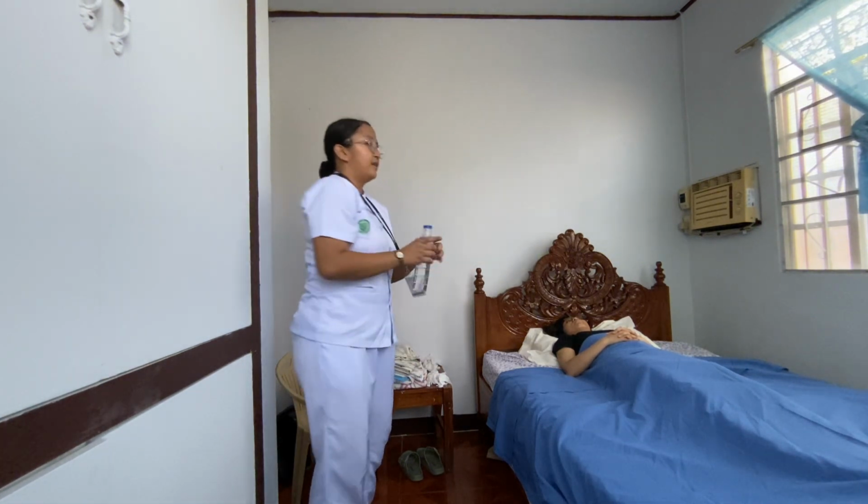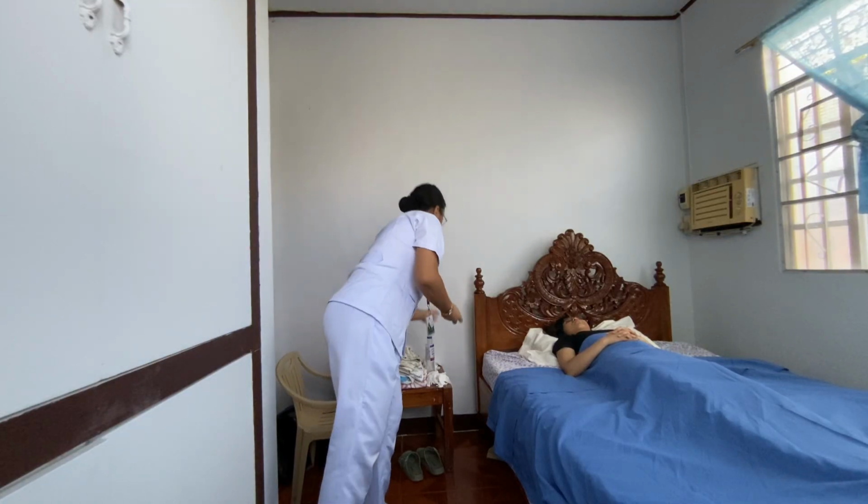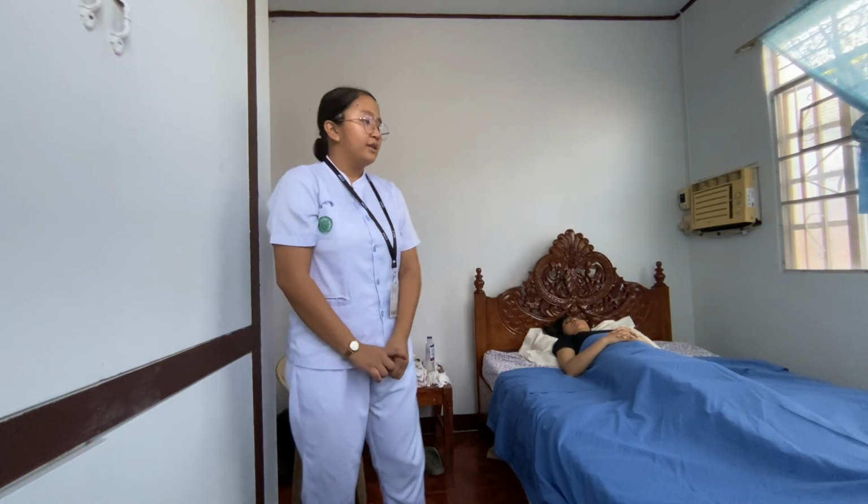Next is perform hand hygiene to prevent the spread of the microorganisms. Next naman po is I'm going to identify the client and explain the procedures of what we are going to do today. This validates po the correct client identification or correct patient procedure. Discussion reduces patient anxiety po.